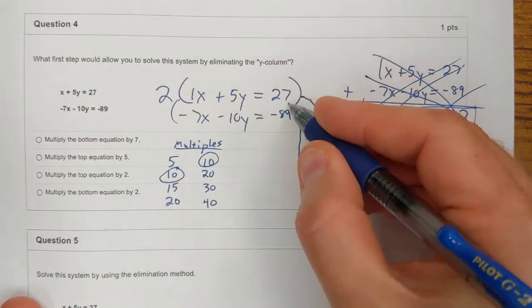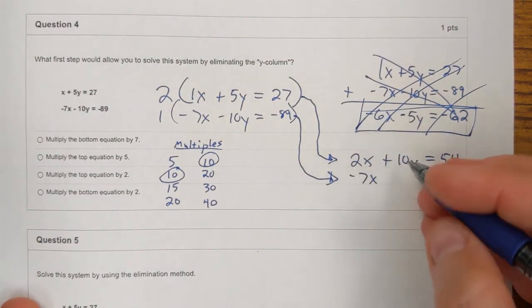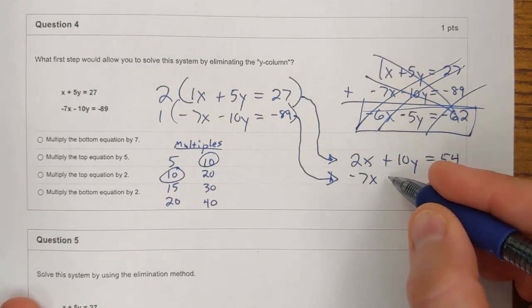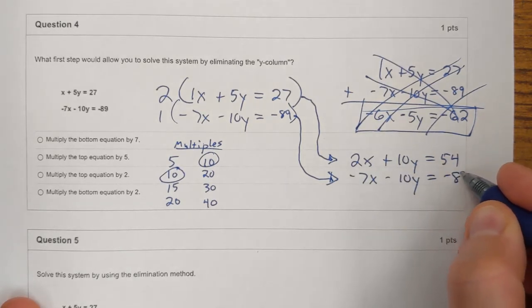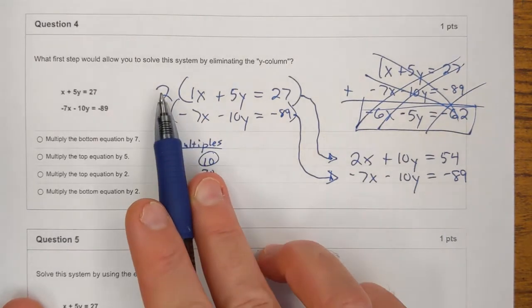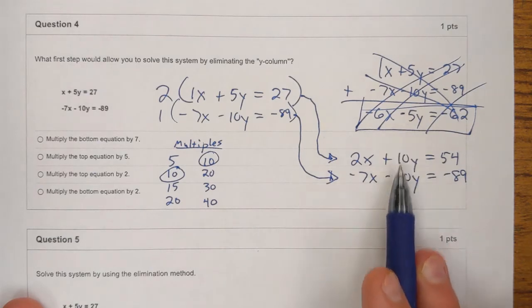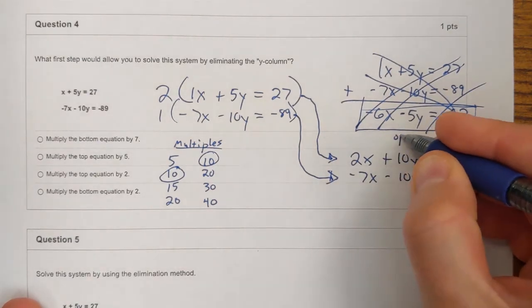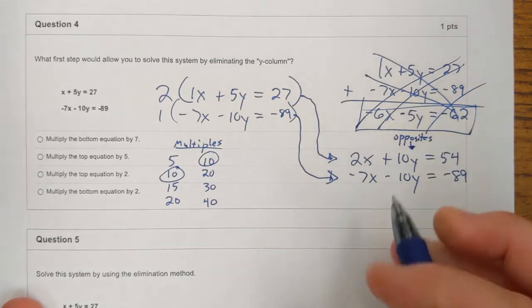You could say I'm going to just times it by 1, but nothing's going to change. Negative 7x minus 10y equals negative 89. Well, look what happens. By finding a common multiple and multiplying this top equation by 2, I've now created a column of opposites. And so my elimination method is going to work wonderfully.